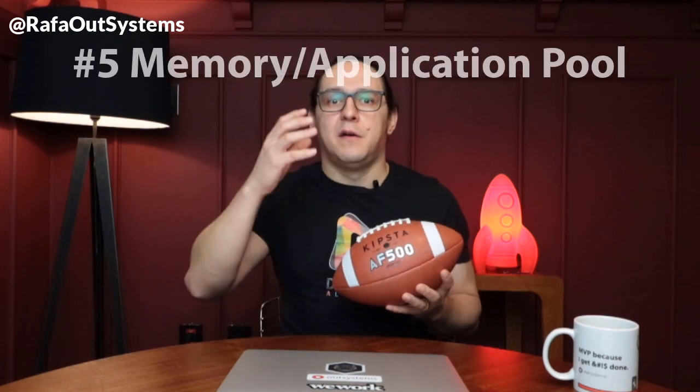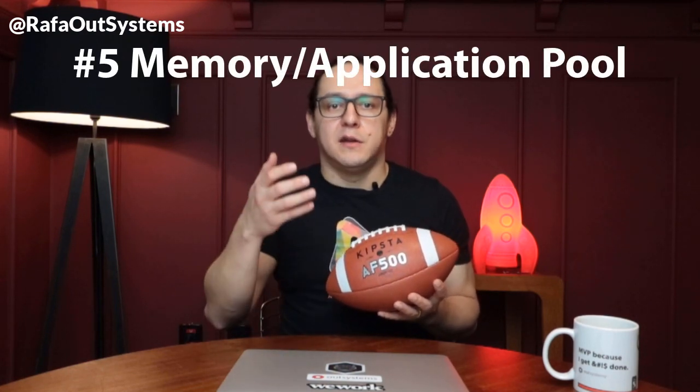Number 5, front-end servers memory tuning. For this one, let me share with you 2 documents. The first one is the OutSystems installation checklist.